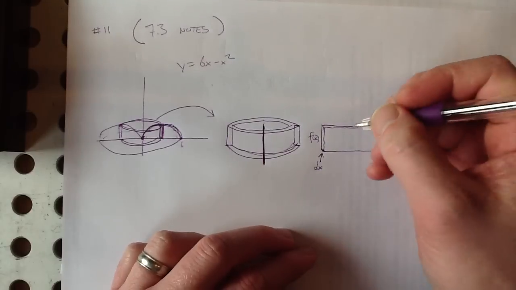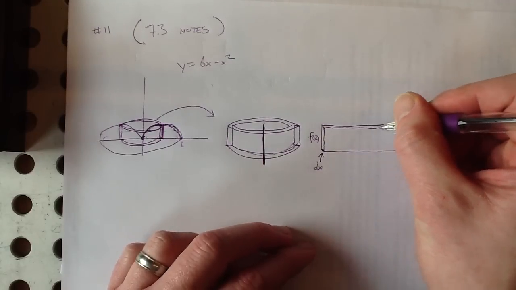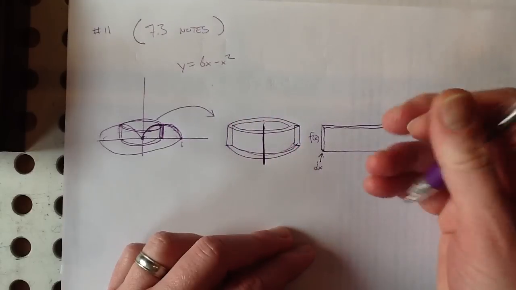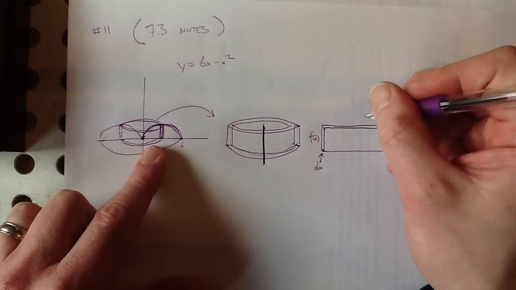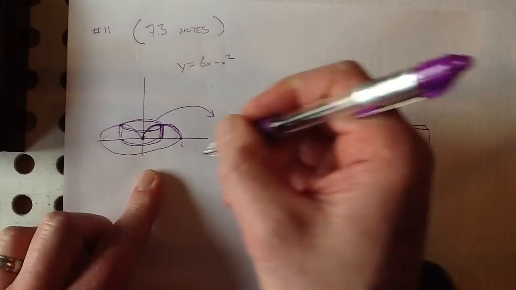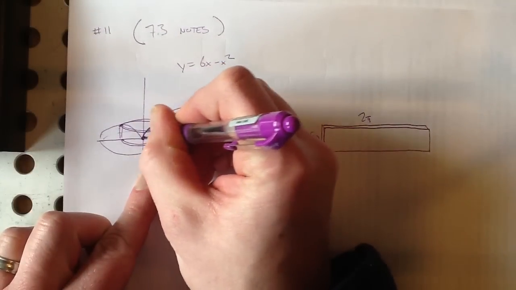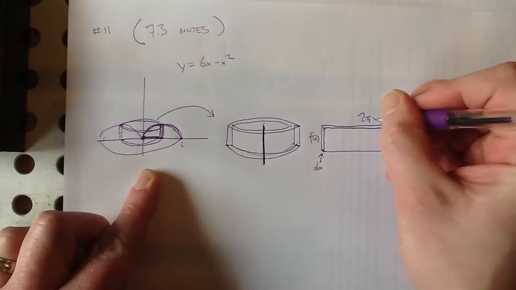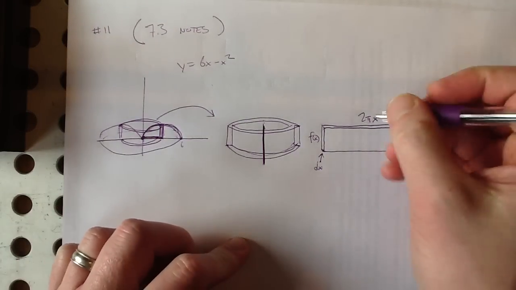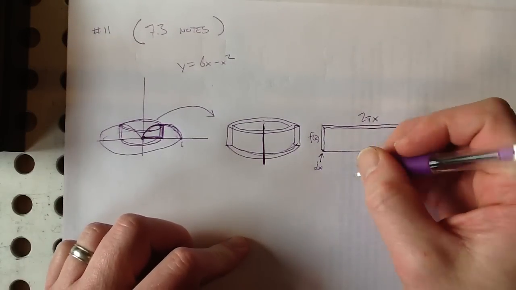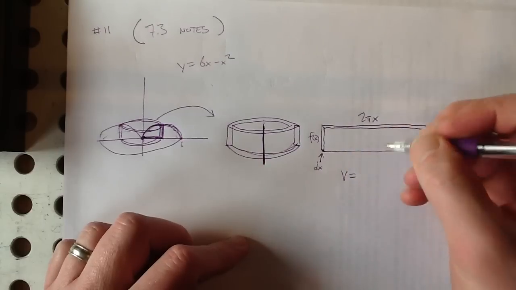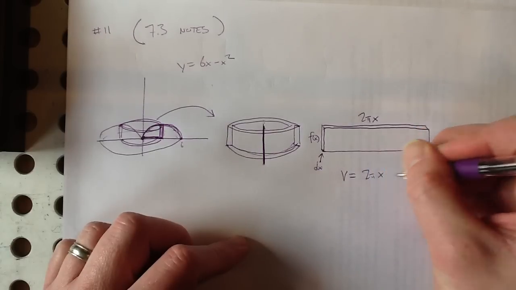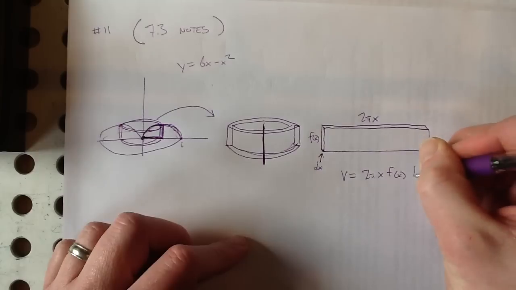And this here would be the circumference, and circumference is 2 pi r, so it'd be 2 pi times the radius, and the radius is the x value, so it'd be 2 pi x. Now the volume of any one of these is the three dimensions multiplied together, so that's 2 pi times x times f of x dx.